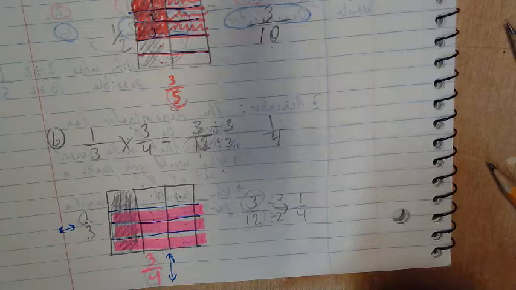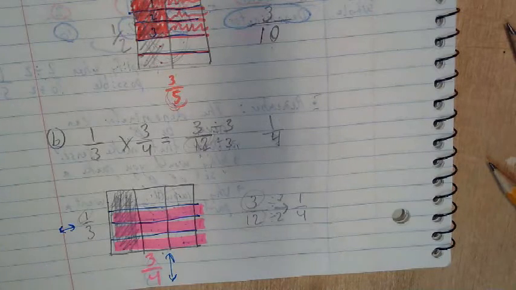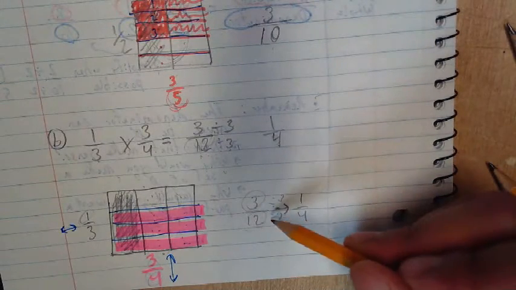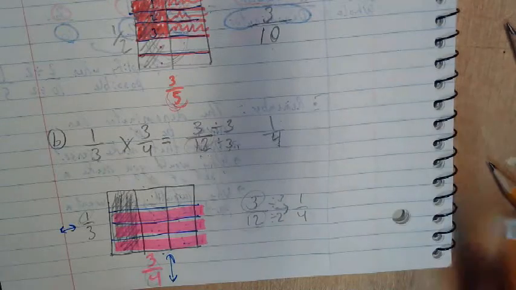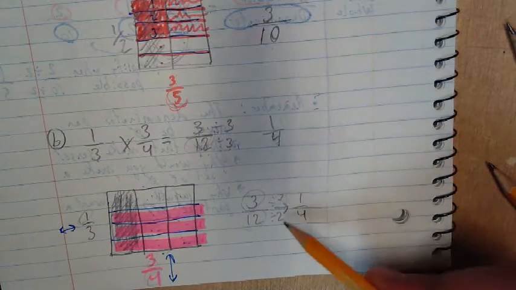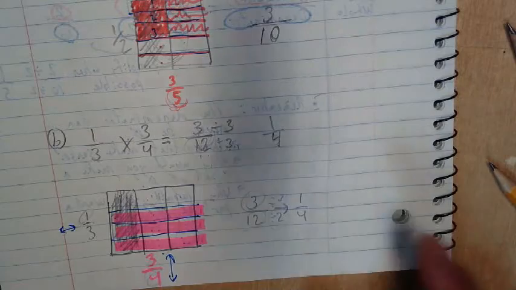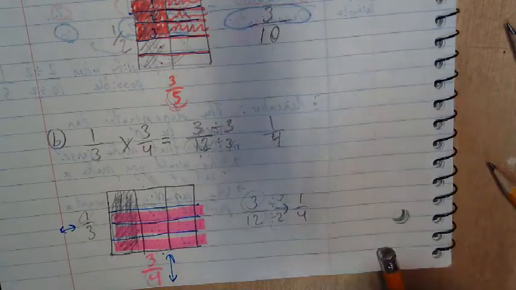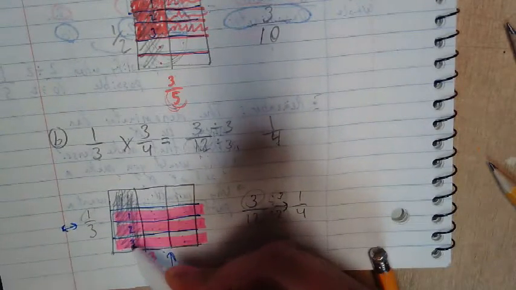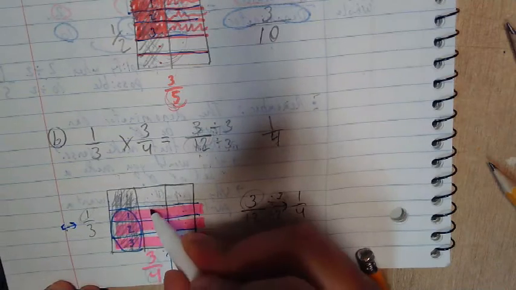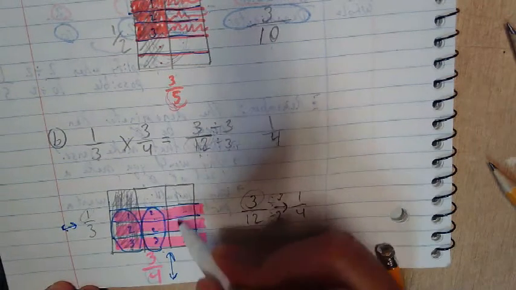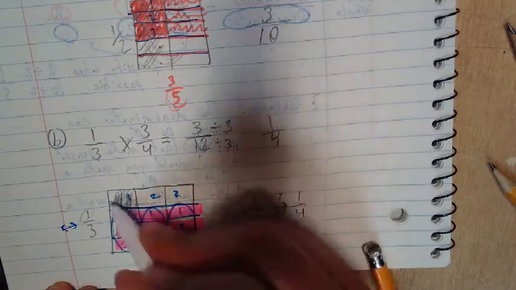Now, you may not be seeing it. Let's look at this. 3 12s, right? We're making sets of 3. How many sets do we have here? This is going to be a little weird, so bear with me here. 1, 2, 3. 1, 2, 3. 1, 2, 3. 1, 2, 3.